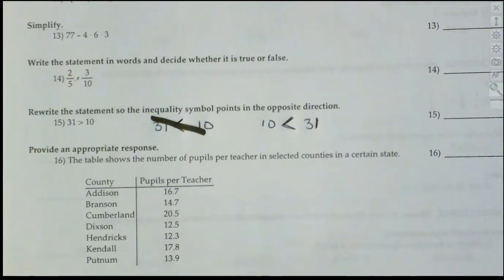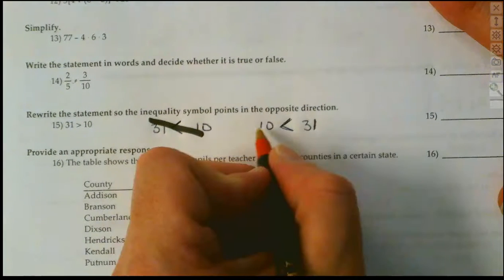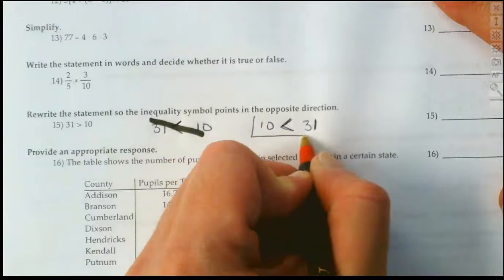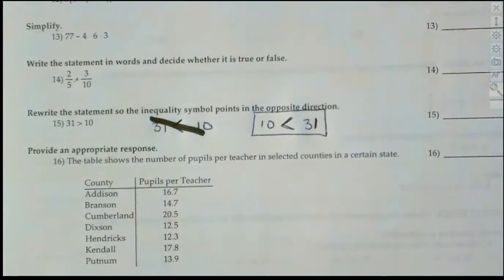And when it pointed the opposite direction, I had to also do what? I had to also flip the order of the numbers. So that's what I want. You flip the inequality symbol, and you have to flip the order. And that's what the directions want you to do. Rewrite it in the opposite order, opposite direction.